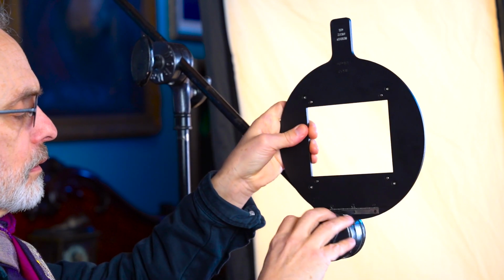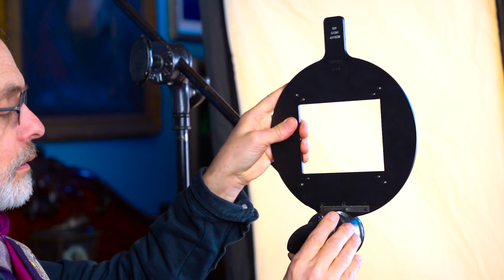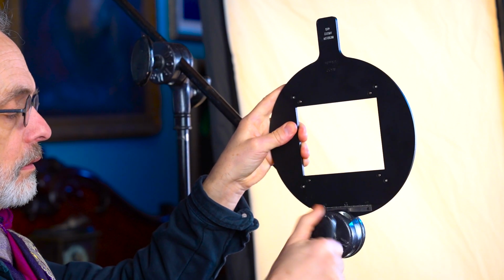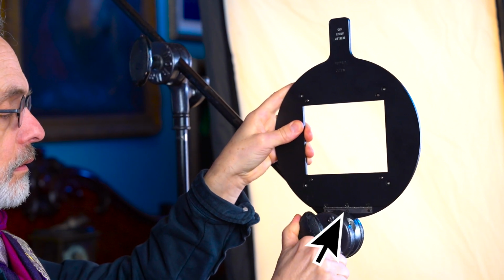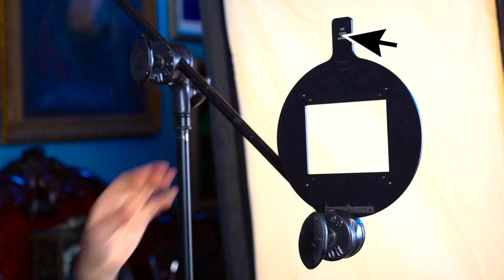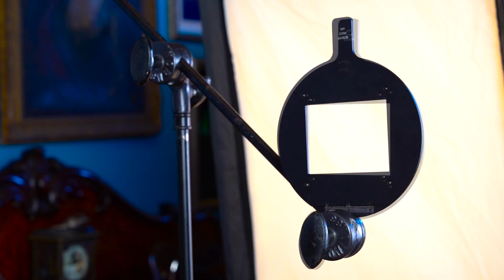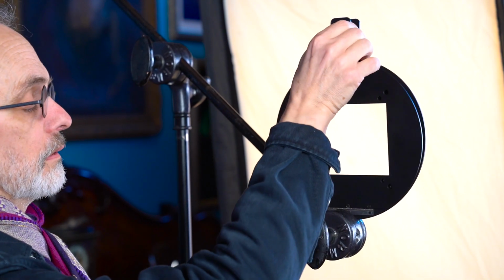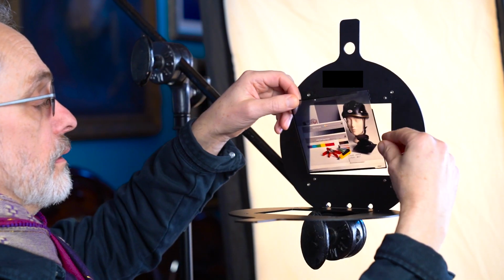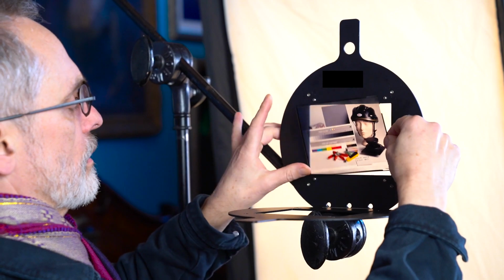This film holder was clamped to a boom arm on a light stand. This clamp was attached to the holder's outer rim just below the hinge so that the handles were positioned at the top of the assembly and the hinge at the bottom. With this orientation, I can easily open the holder without removing it from the stand to swap out films.